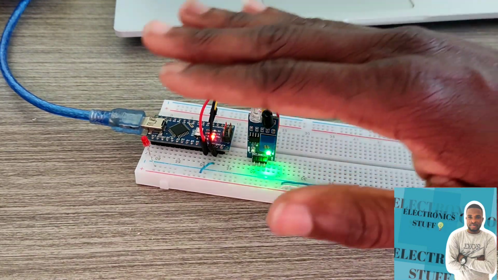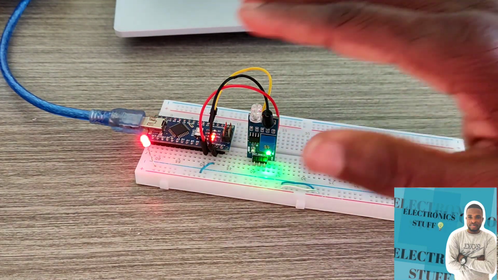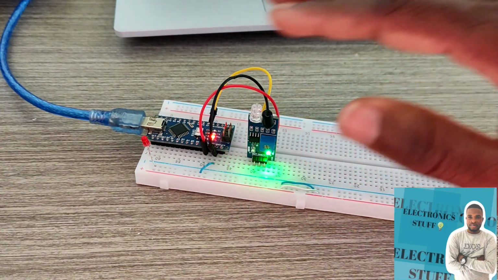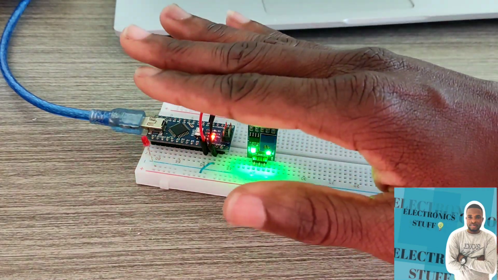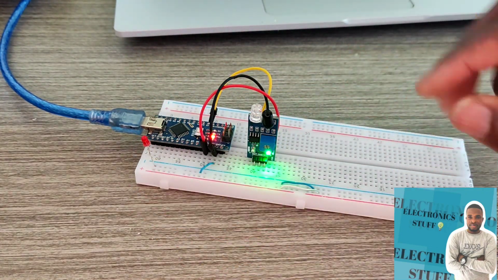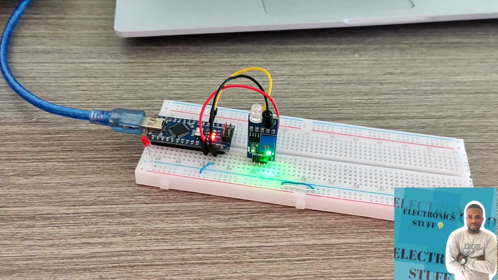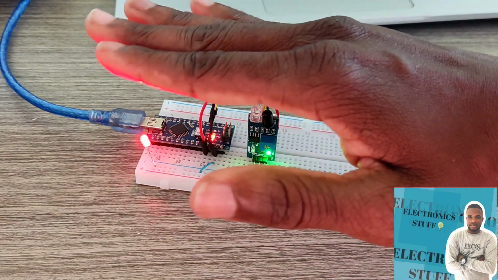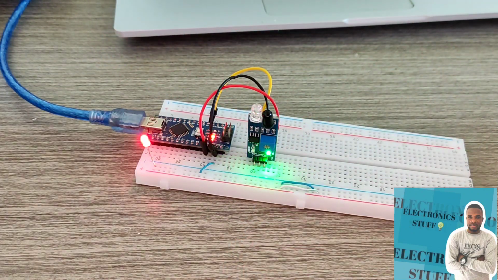Alright, so when the sensor detects the object, the LED state changes. So that's the toggle sensor, because we can change the state of the LED when the sensor detects my hand.